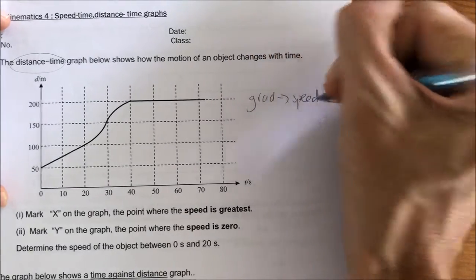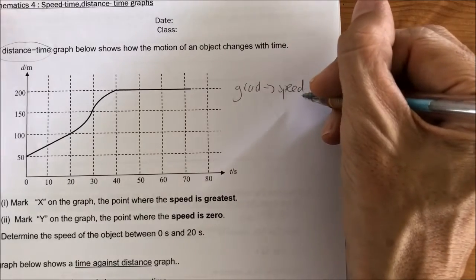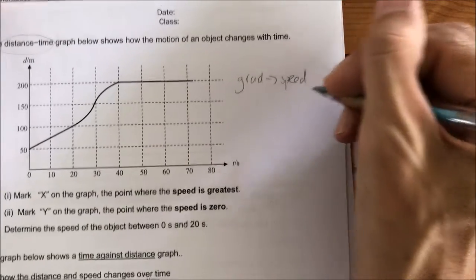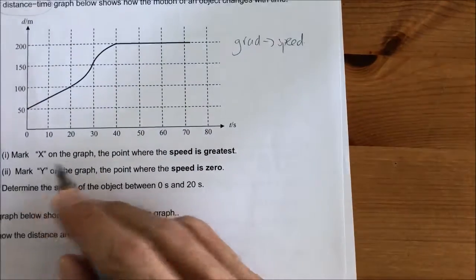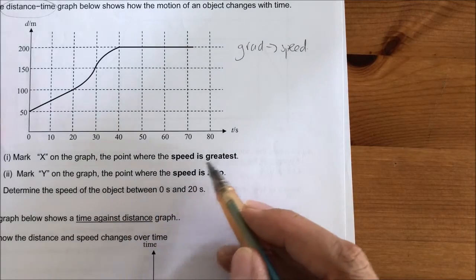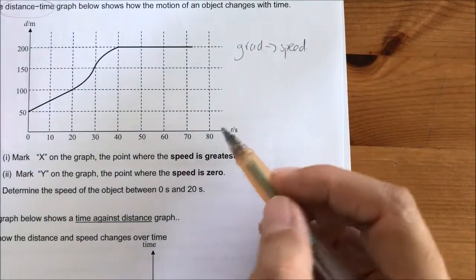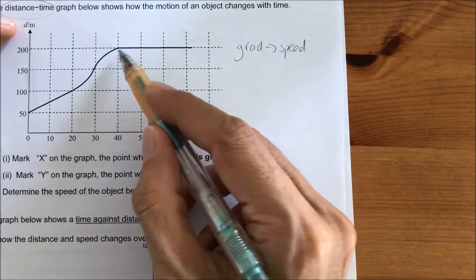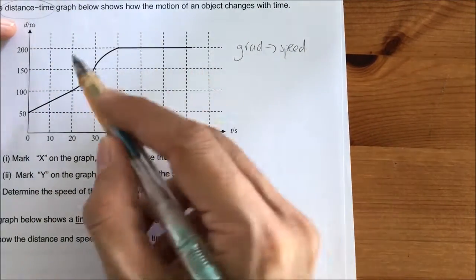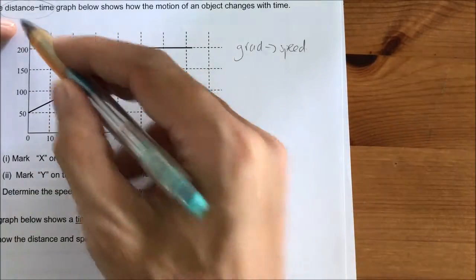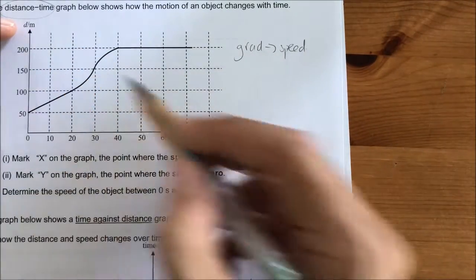So it gives us a mental note. The gradient is the speed, right? And when we did this question, mark X on the graph the point where the speed is greatest. Where's the speed greatest? If we think wrongly, we think speed time, and we say it's here, it's here, it's here. That's wrong, because this is a distance time graph, it's not a speed time graph.